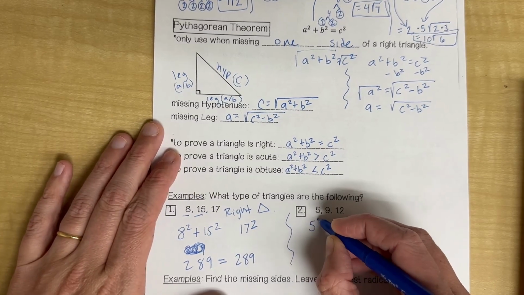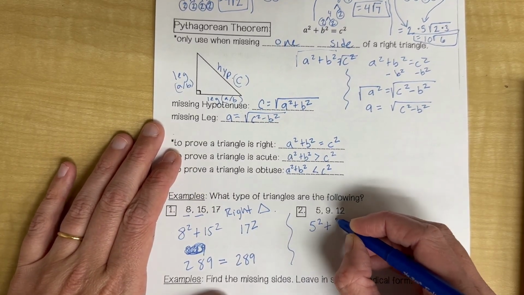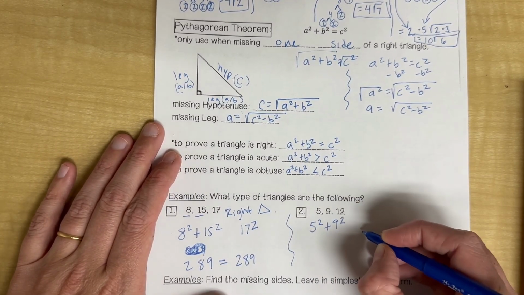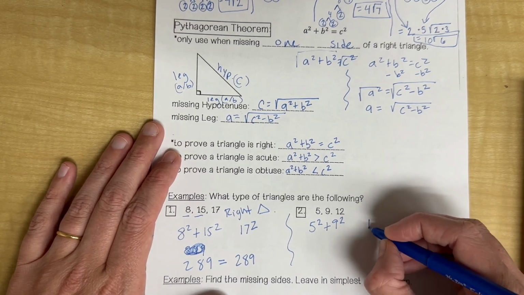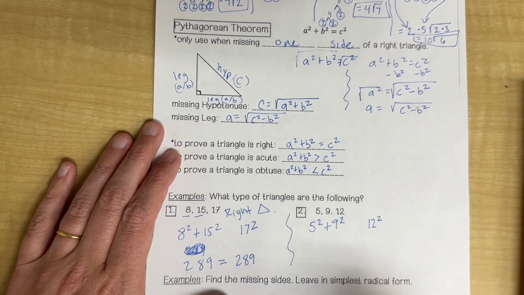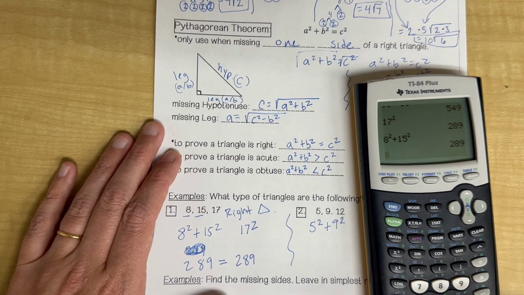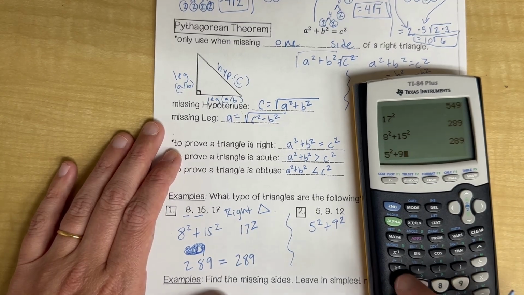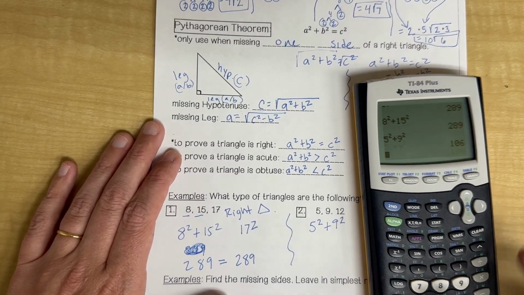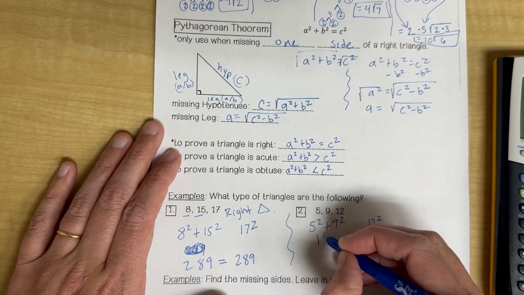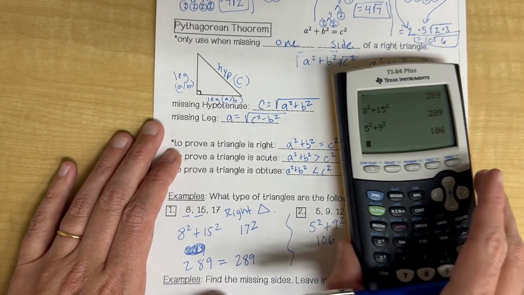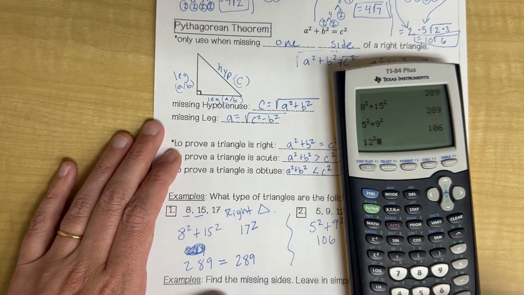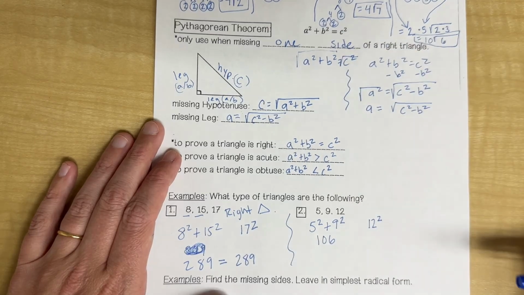So the next one, the two smaller numbers go here, and you square them, so 5 and 9, so 5 squared and 9 squared. Then 12 is the largest, it goes on this side. In my calculator, I do 5 squared plus 9 squared, and that's 106. Okay, 12 squared, 144.